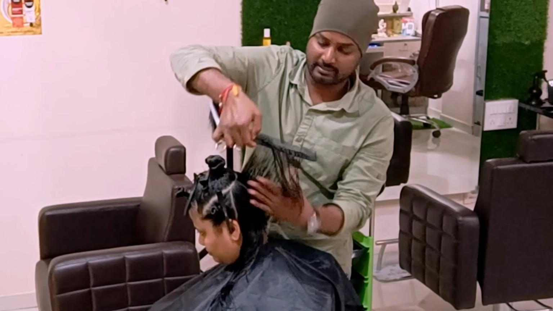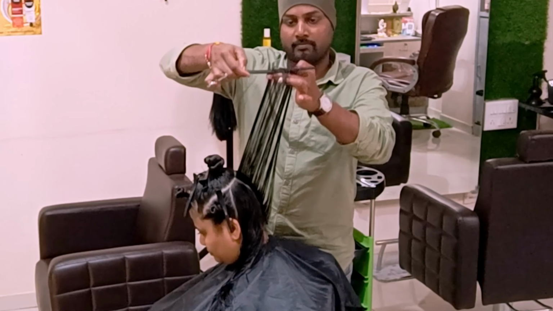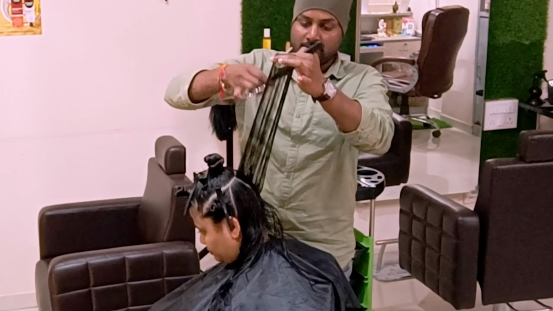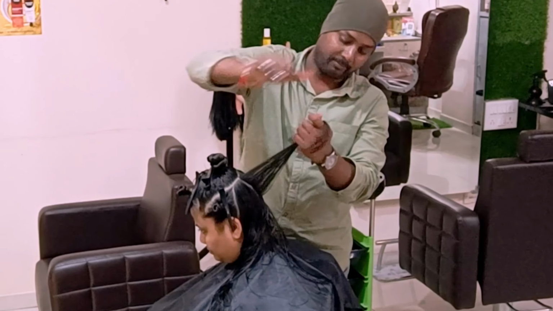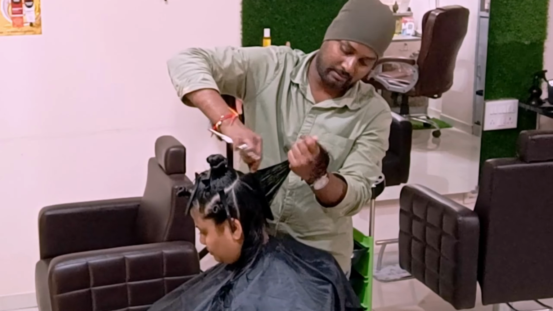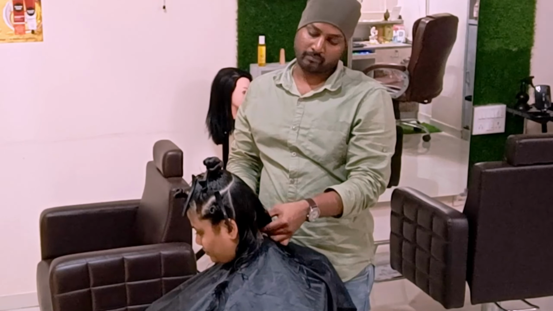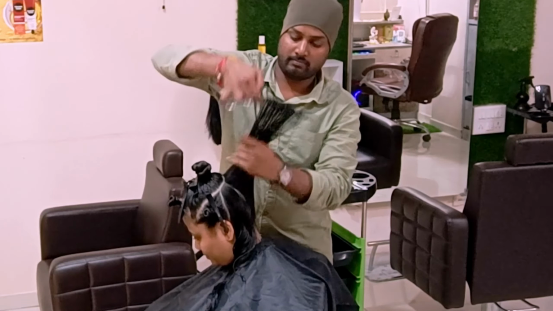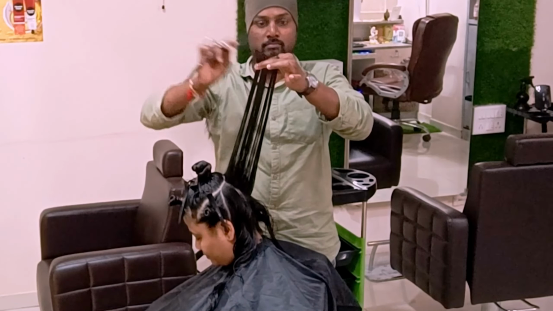For the rest of the hair, creating a layer, we pick and elevate at about 120 degrees. You can see completely how I'm dropping the bottom nape area hair, adding the layer to the rest of the hair, and dropping it down. One more section we took with a stationary guideline and picked, and as it is I'm following the vertical section step by step, thin hair sections, and creating the layers in the rest of the hair.